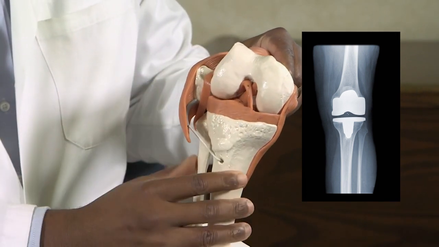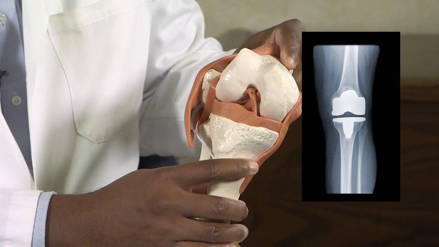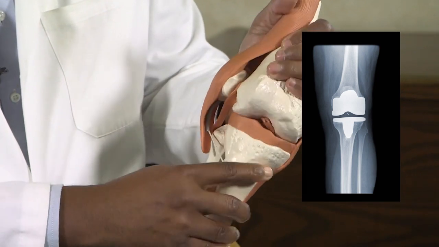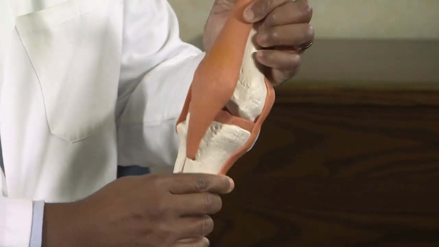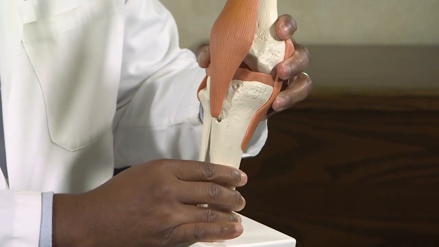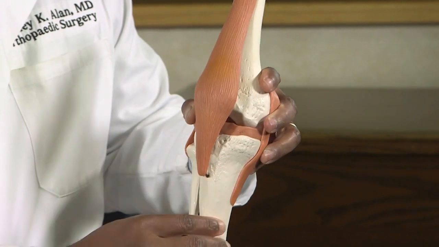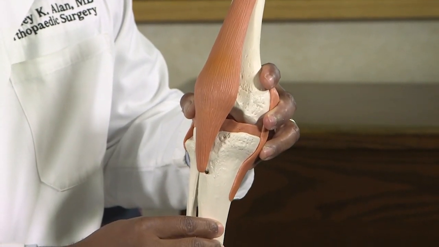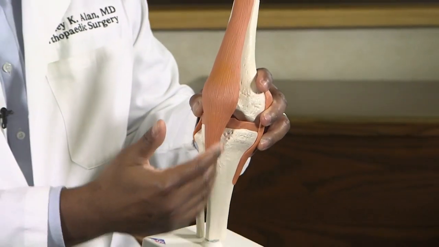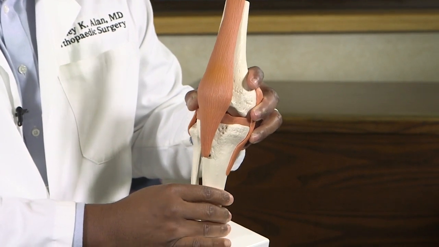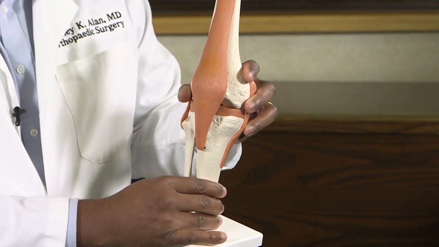After we've resurfaced each of the components, we will reduce the knee, put the quadriceps back in front of the knee, and repair this arthrotomy on the inside part of the knee. Following that, we'll close the skin, and that's how we perform a knee replacement.